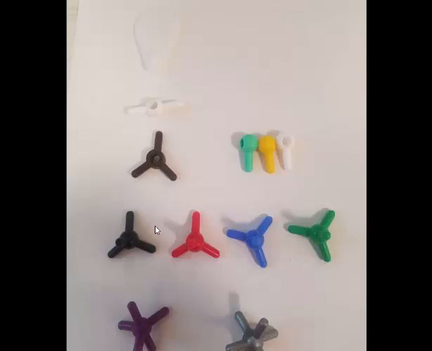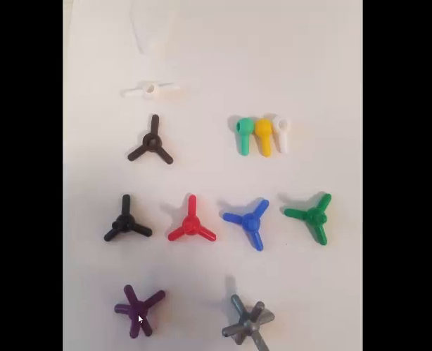If your central atom has 4 electron domains, you can use any one of these colors. Black tends to represent carbon, red represents oxygen, blue represents nitrogen, and green will represent the others. But all of these have 4 prongs, which signifies 4 electron domains or charge clouds. If your central atom has 5 electron domains or charge clouds, you'll use the purple, and if it has 6, you'll use the silver, which has 6 prongs.